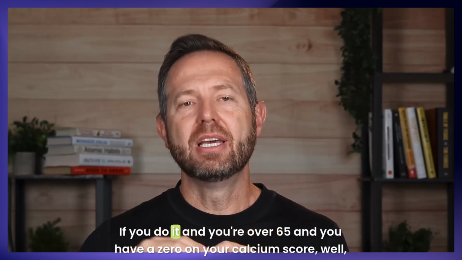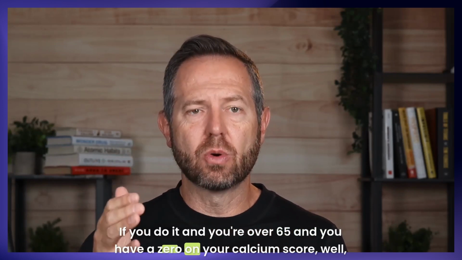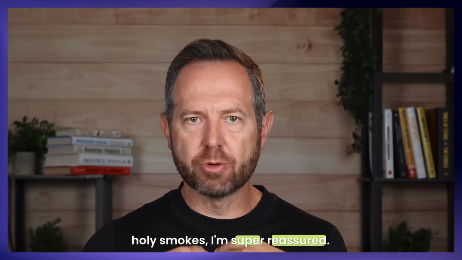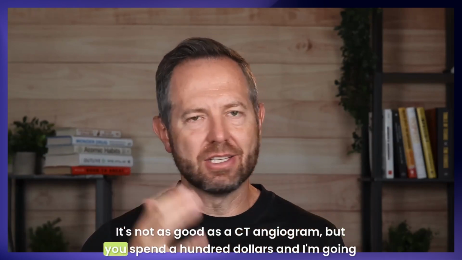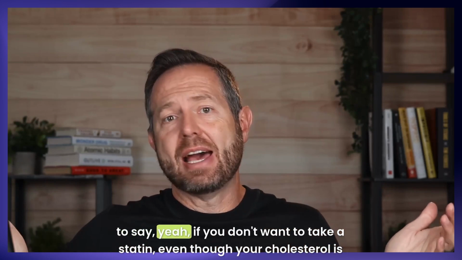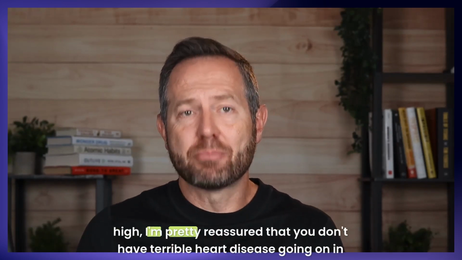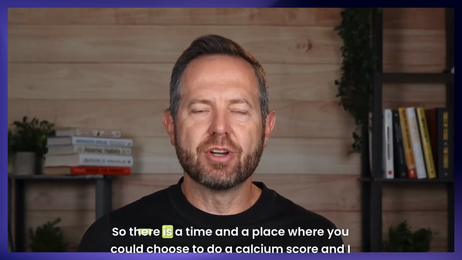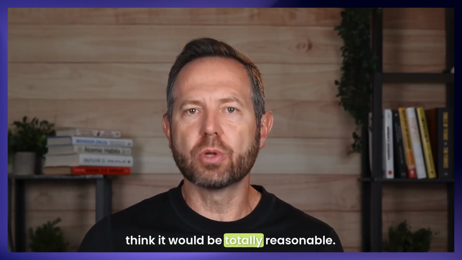If you do it and you're over 65 and you have a 0 on your calcium score, well, holy smokes, I'm super reassured. It's not as good as a CT angiogram, but you spend $100 and I'm going to say, oh yeah, if you don't want to take a statin, even though your cholesterol is high, I'm pretty reassured that you don't have terrible heart disease going on in there. So there is a time and a place where you could choose to do a calcium score, and I think it would be totally reasonable.